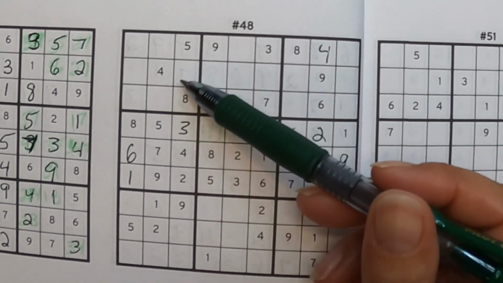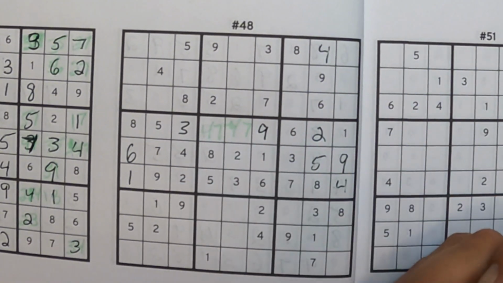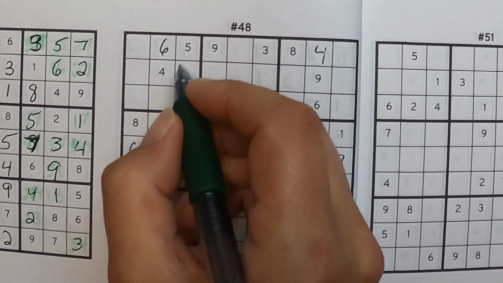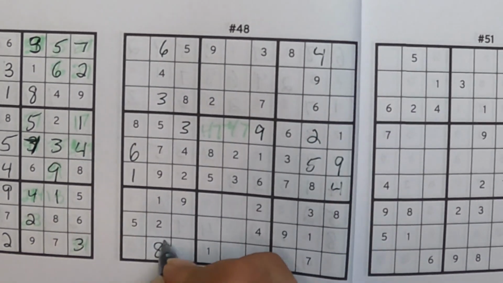For this column, we're missing 3, 6, and 8. We've got a 3 and 8 here, so this is our 6. 8 here, so 3, 8.